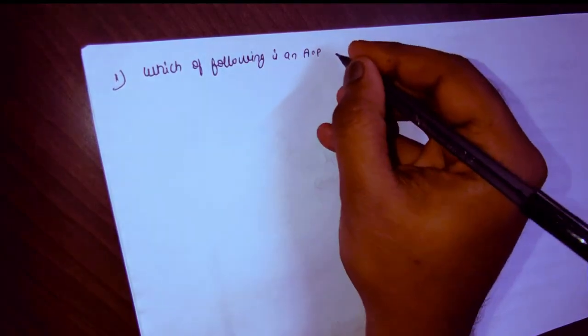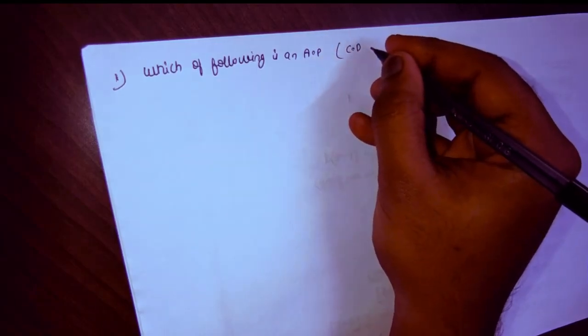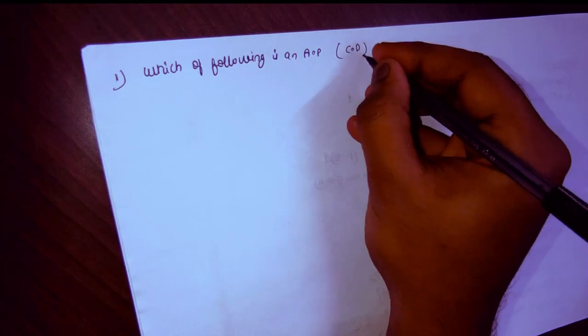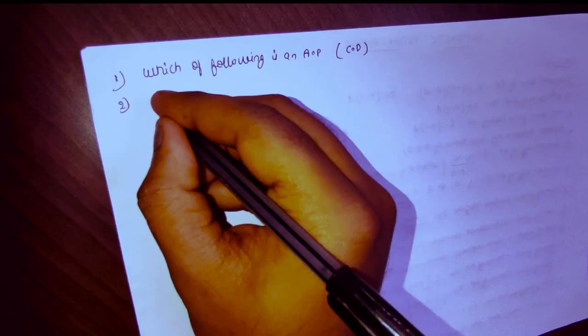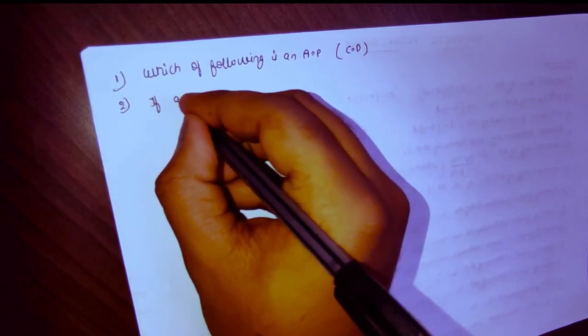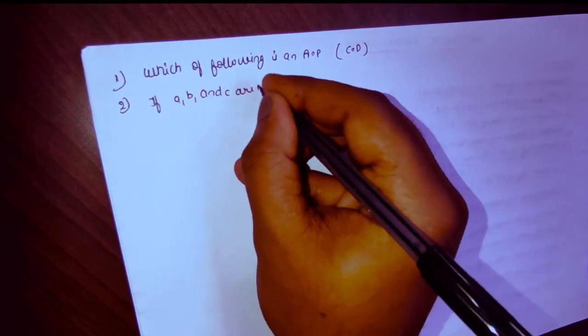You have to check for the common difference. If the common difference between all the terms is equal, then you can say that this is an arithmetic progression.